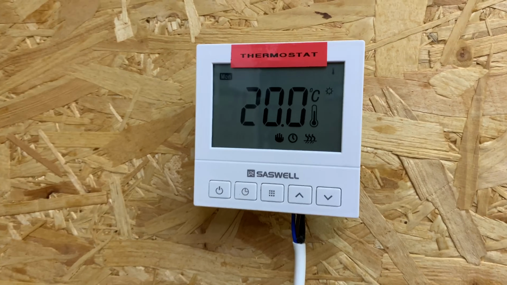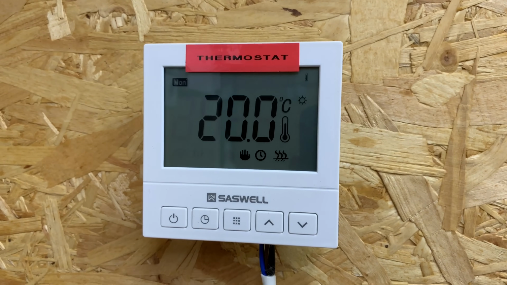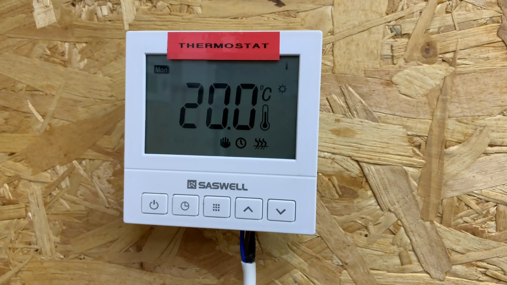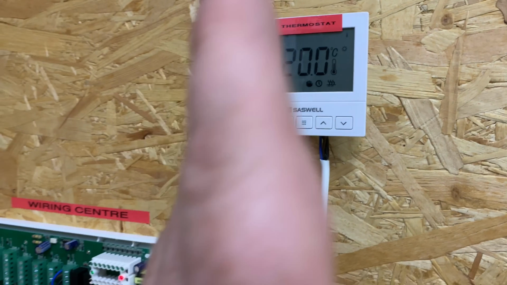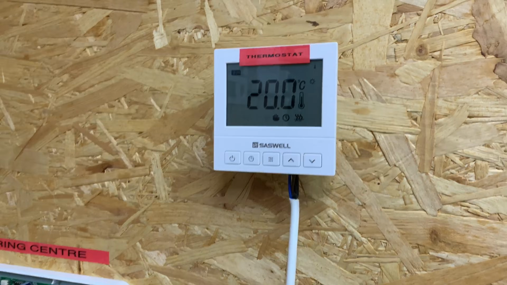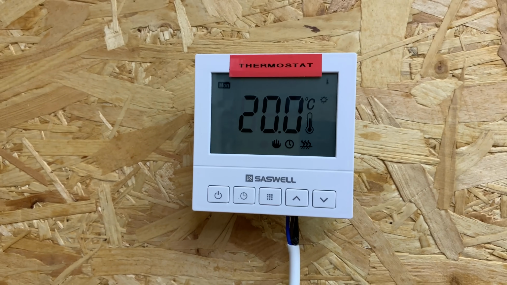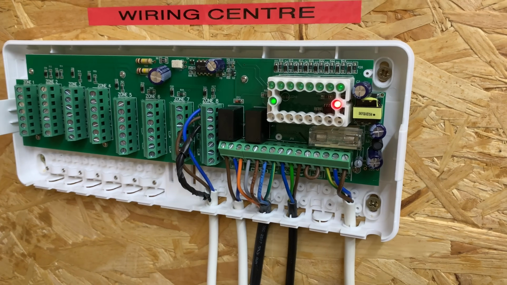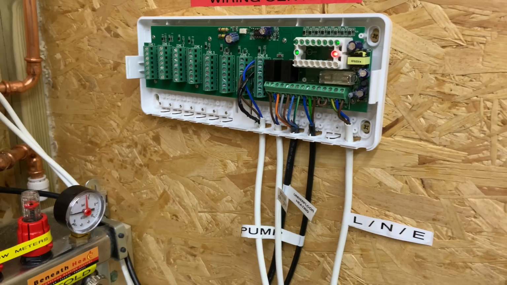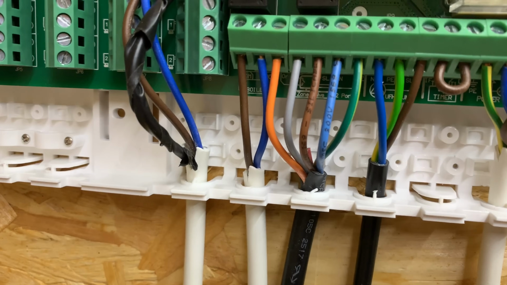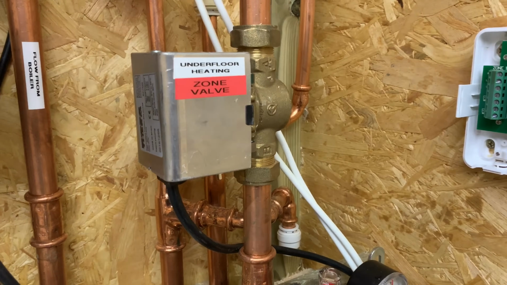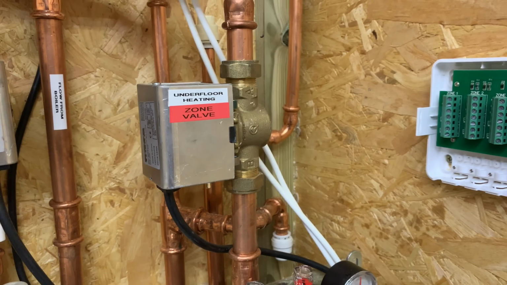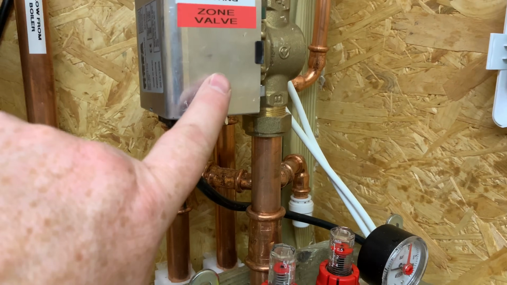How this would work, if we turned this thermostat up, this thermostat really all it is, is a link. So if you imagine a wire, if you cut the wire, it wouldn't work. The thermostat joins the wire together, and then it connects it back to the wiring centre, and then that wiring centre will control the zone valve, the wires for the zone valve that's in there, and then that will open.